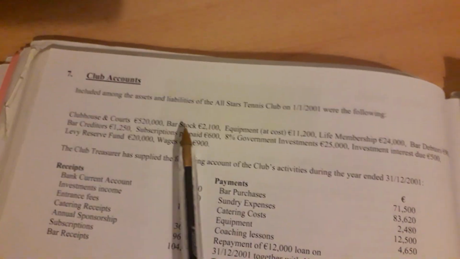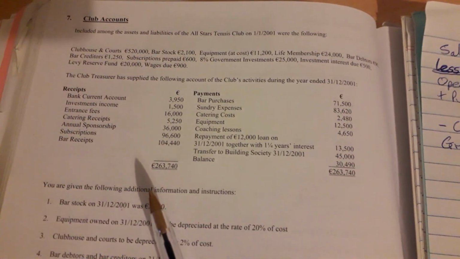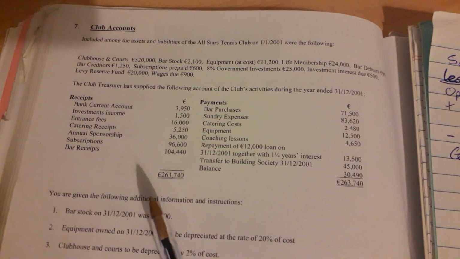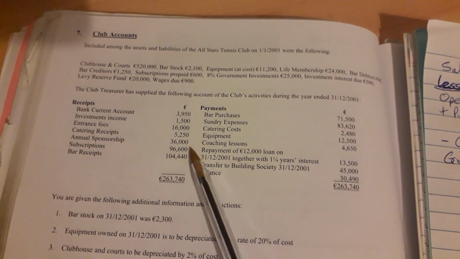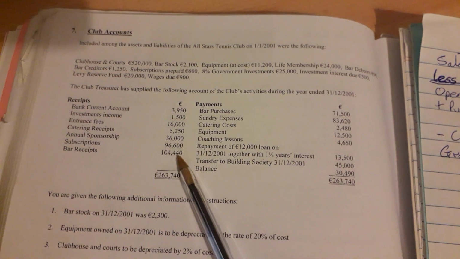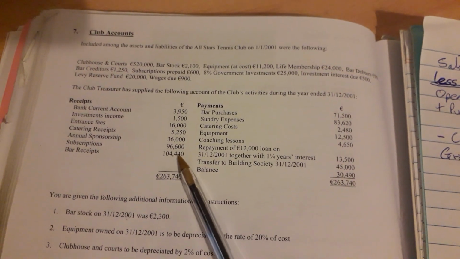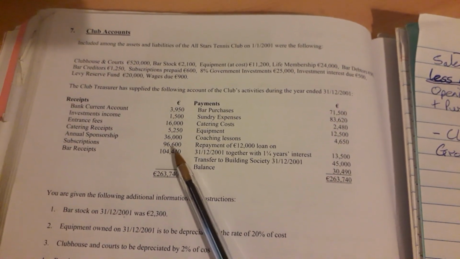104,440. Okay. Then if we look back, there were bar debtors at the start of the year, 90 euros. So that's people who owed money for drinks that they bought, we'll say last year, and at the start of the year here they still hadn't paid for them. Well, we assume that they did pay for them during this year at some stage, and that it's included in here in the money that we took in this year. However, because it's for stuff that was sold by the club last year, we don't want to include it in this year's accounts. So we're going to say minus 90.